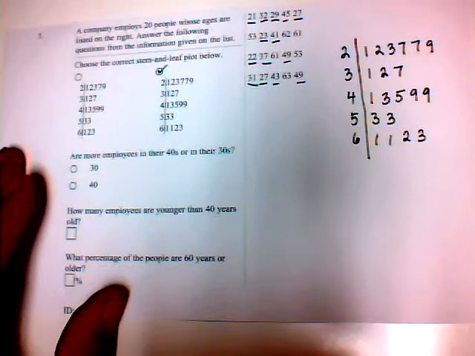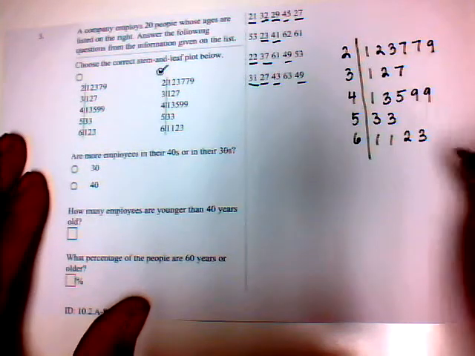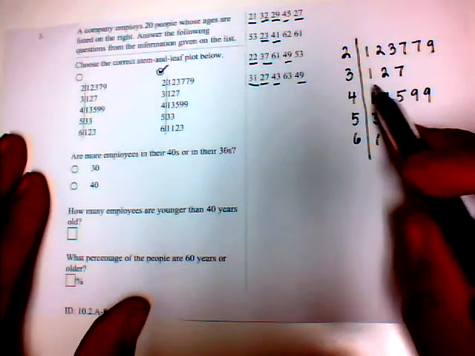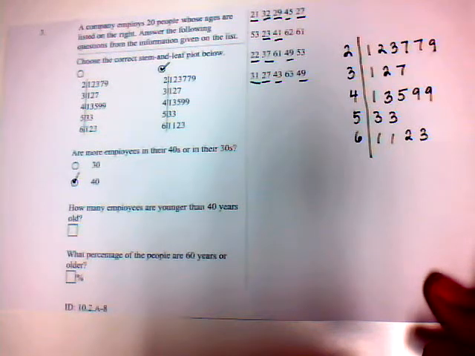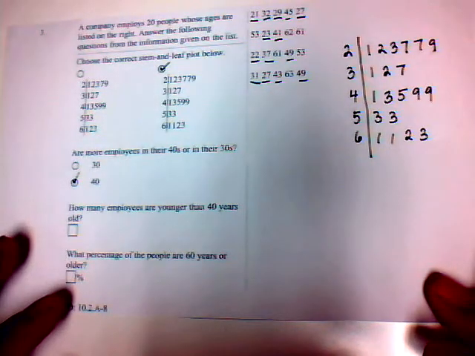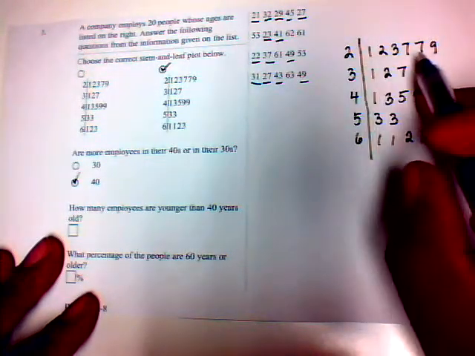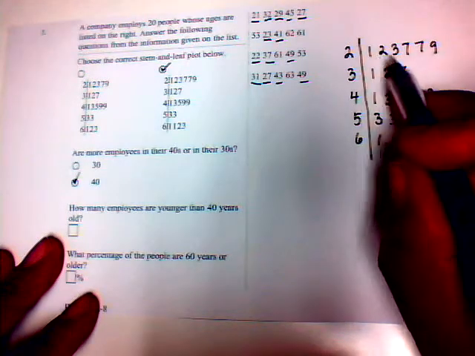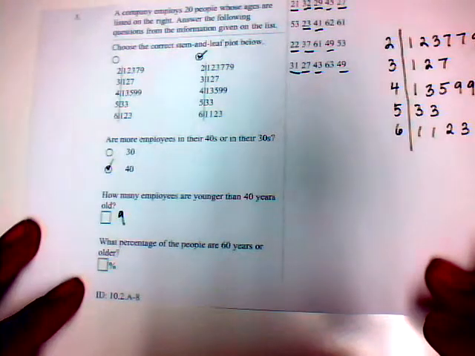Okay. The next question, are more employees in their 40s or in their 30s? Okay, the 30s have only 3, the 40s have 5, so there are more people in their 40s than in their 30s. How many employees are younger than 40 years old? Okay, so we have to count up those employees that are in their 20s and in their 30s. So here this is 6, 7, 8, 9. So there are 9 employees that are younger than 40 years old.